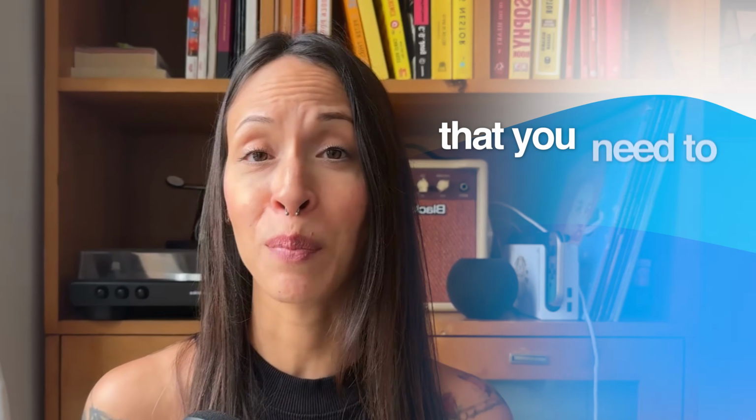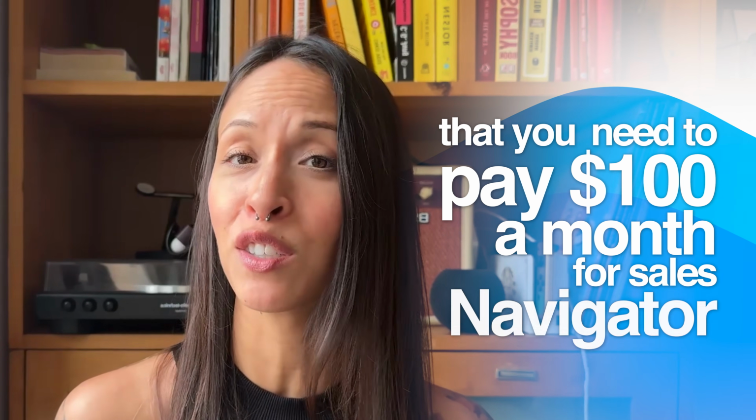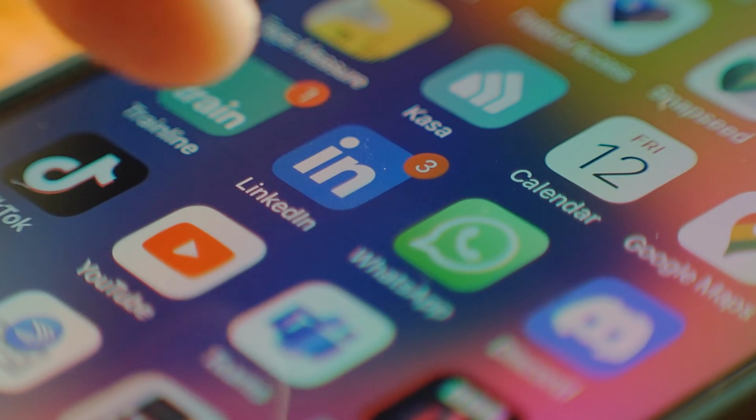You've been told that you need to pay $100 a month for Sales Navigator just so that you can find leads on LinkedIn. But the truth is, you don't. LinkedIn's free search has a number of filters that most people don't even touch. They're sitting right there in your interface with no paywall and no credit card required.